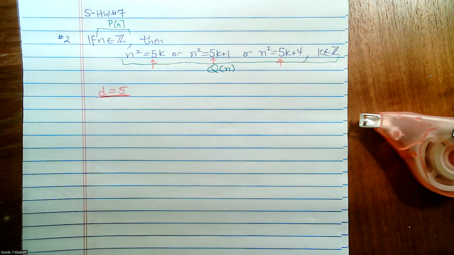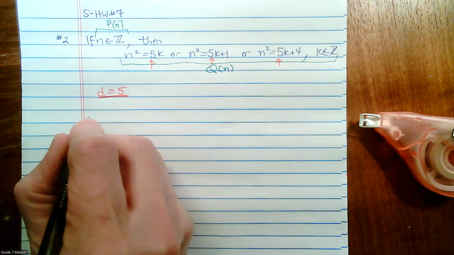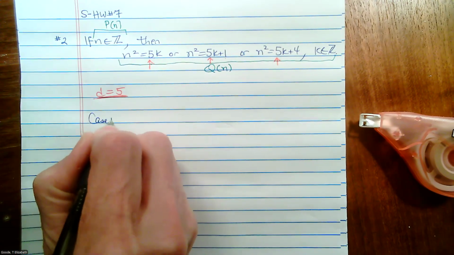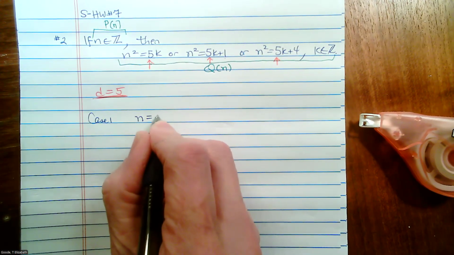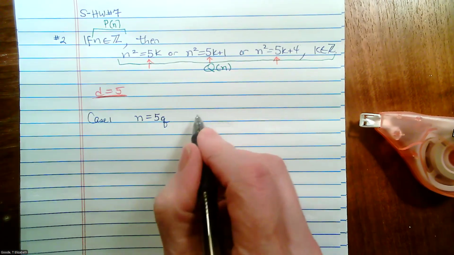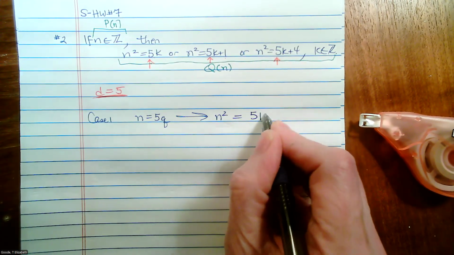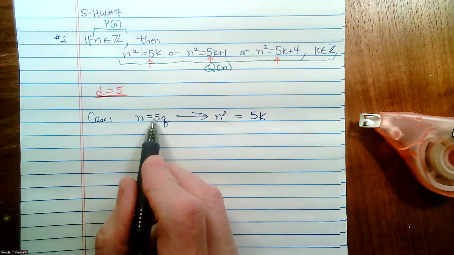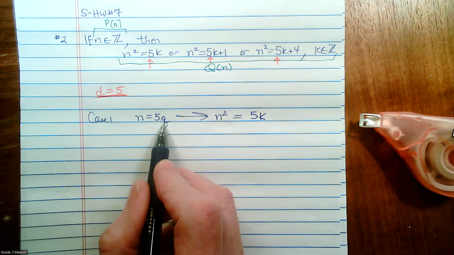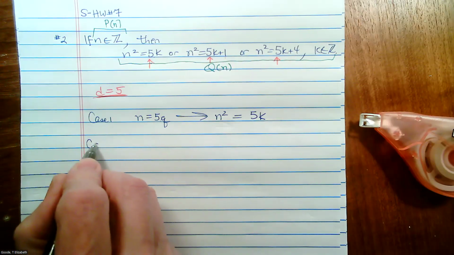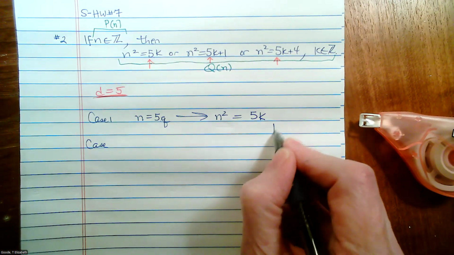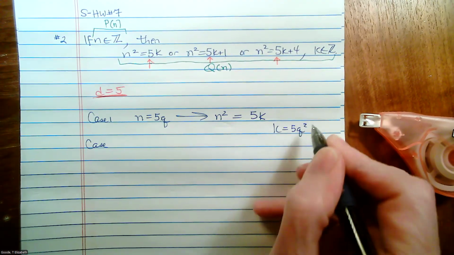So if n equals 5q, then n squared turns out to look like 5k. Yeah, because you can pull a 5 out of 25q squared, right? Yeah, and I have k equal to 5q squared. Yep, that was right.